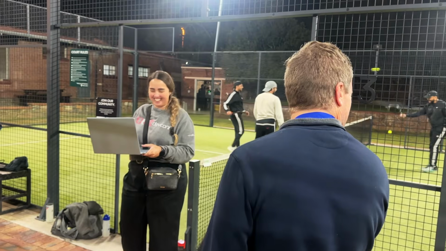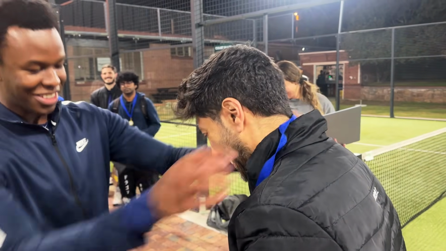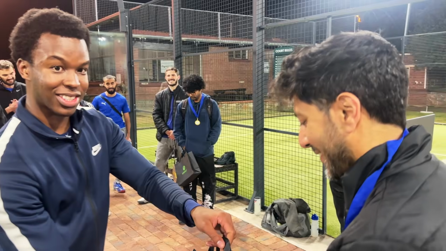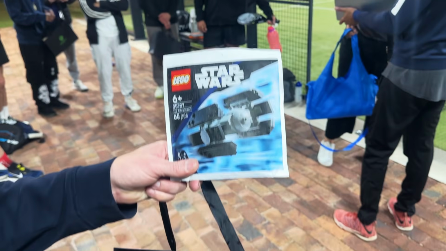And win some cool Lego prizes, which was really such a nice touch to go with the theme of the Lego Dev Day, which we recently had.